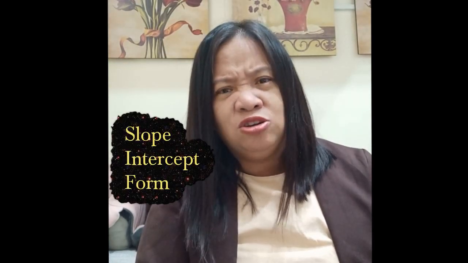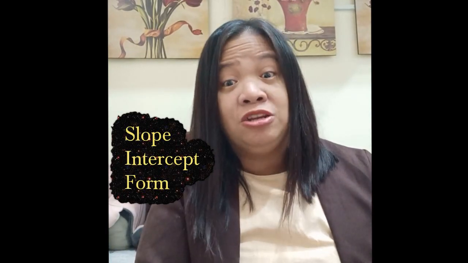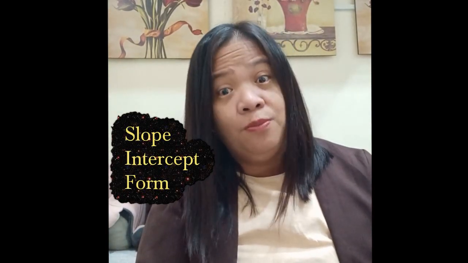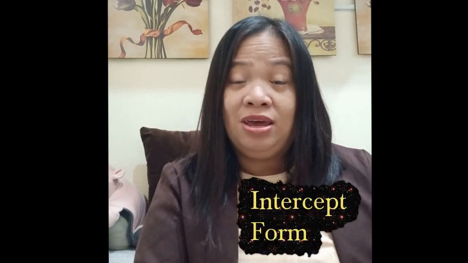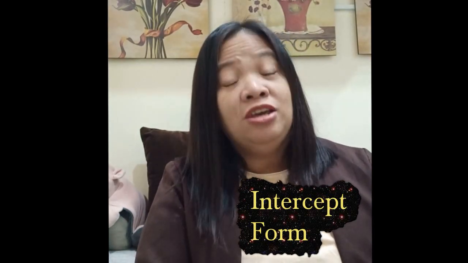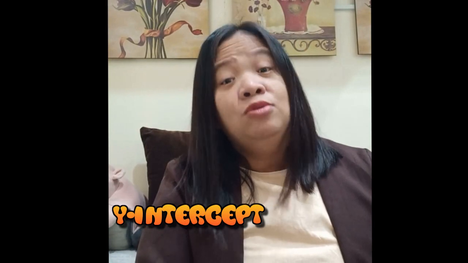You can use the table of values, wherein you give values for x and solve for y. You can also use the slope-intercept form, such that when you are given an equation, you transform it into slope-intercept form to easily identify the slope and the y-intercept. And lastly, you can use the x and y-intercepts, the intercept form. When you are given an equation, you just have to look for the x-intercept: you let y equal 0 and solve for x, and find also the y-intercept wherein you let x be equal to 0 and solve for y.